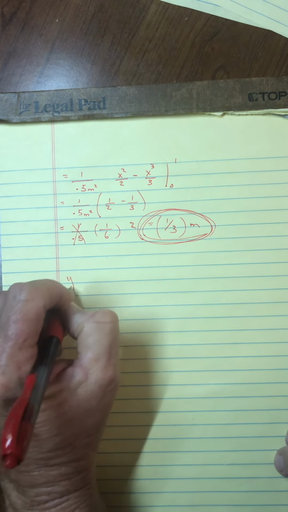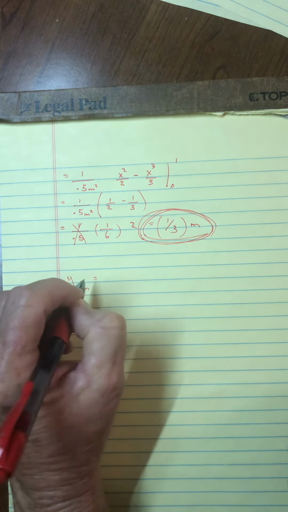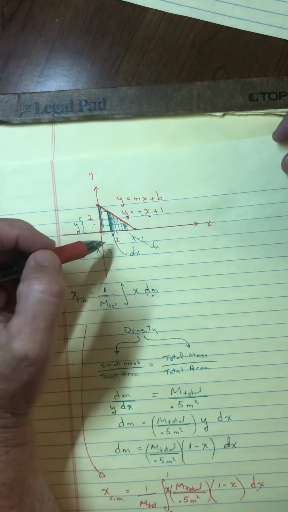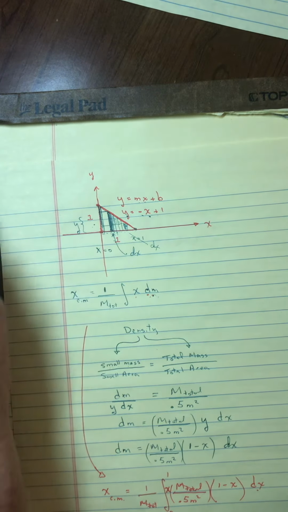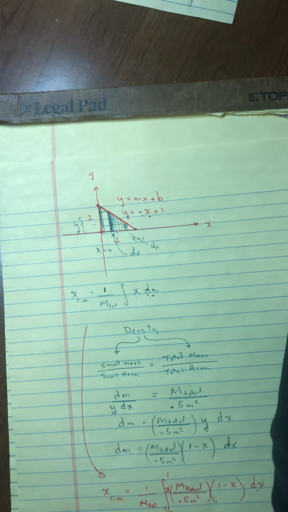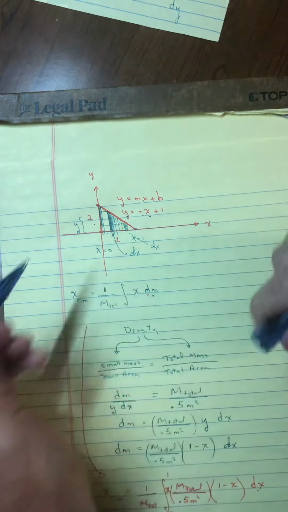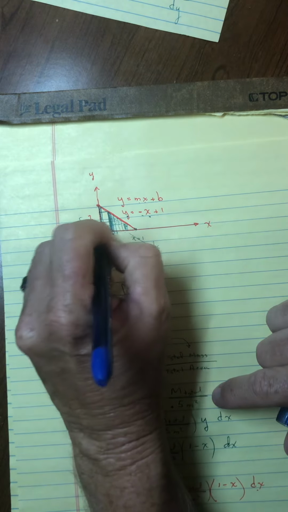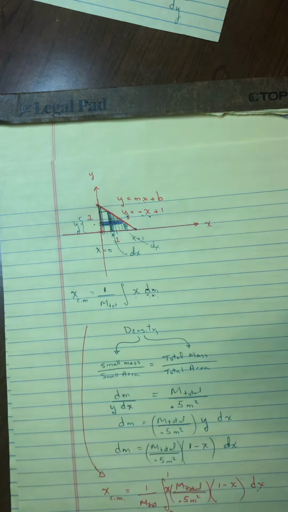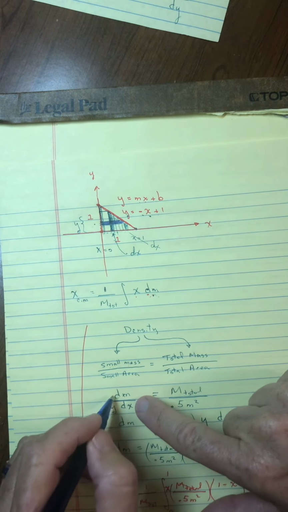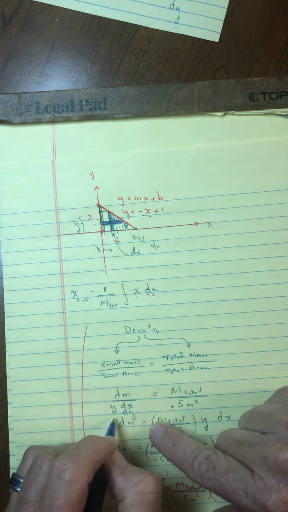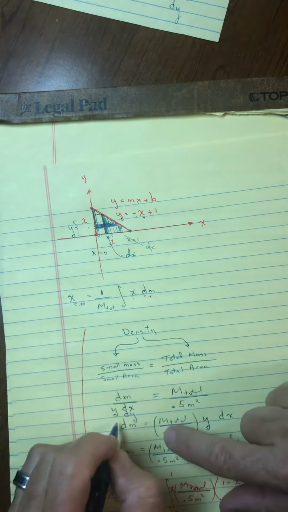So maybe I ought to take the clever way out and say, if you were dividing it into strips in the other direction, let me get a different color, maybe this blue will stand out, and I cut it into strips this way, then back when I did density, I would have dm over a dy, and then some kind of length along the x-axis.